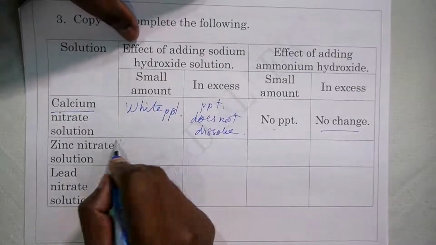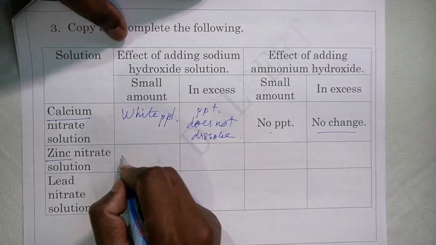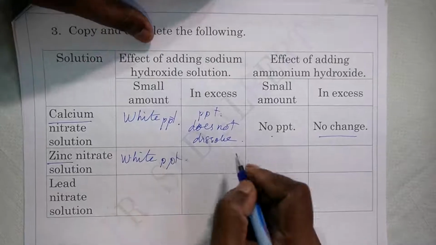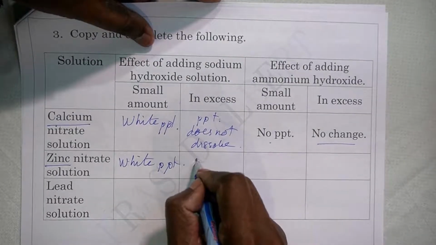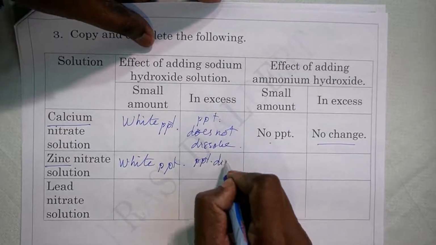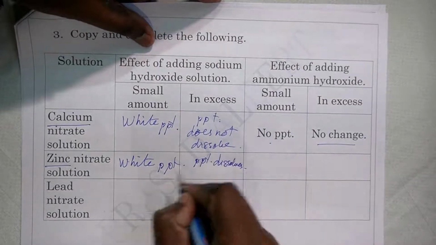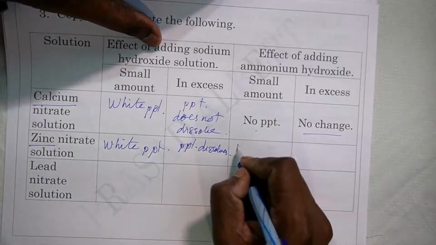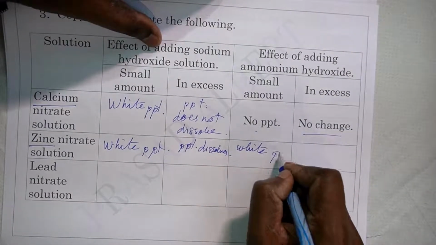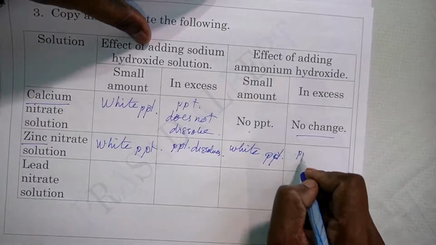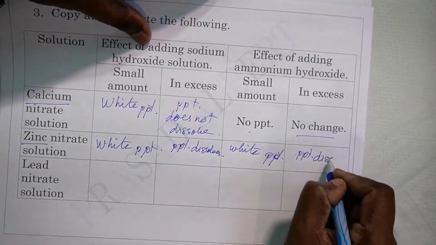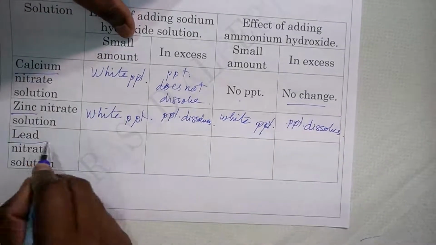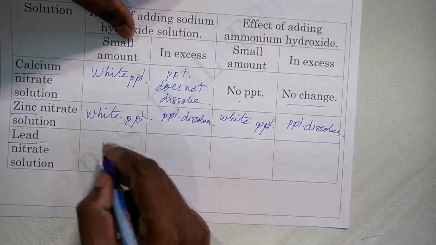Now, zinc nitrate solution. Zinc ions are there. What happens here? White PPT comes in sodium hydroxide. White PPT. And in excess, what happens? PPT dissolves. You have to differentiate, right? Then in the case of ammonium hydroxide, the same thing happens here also. White PPT is formed and here the PPT dissolves, right?